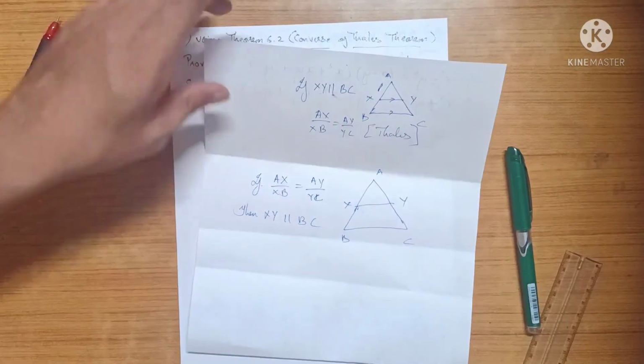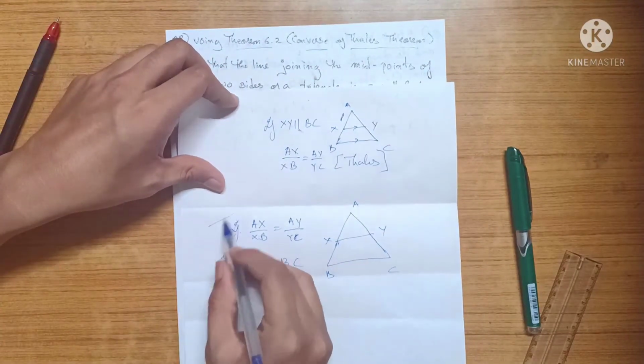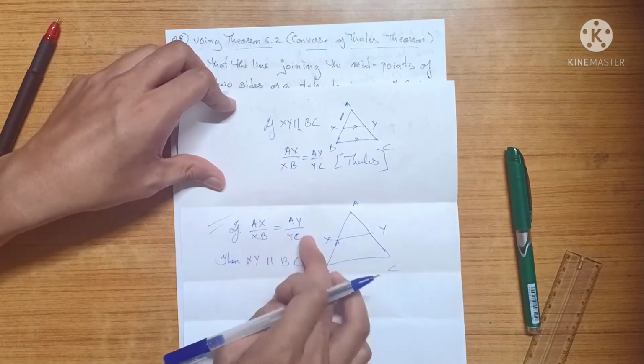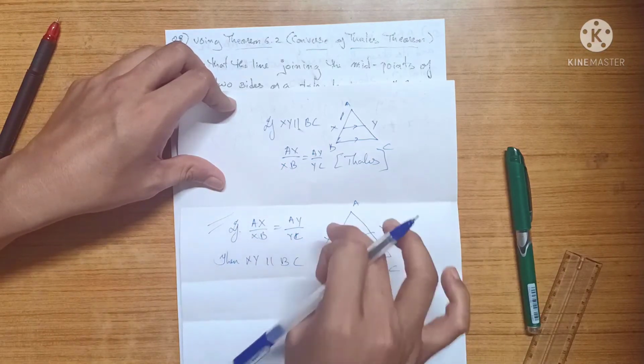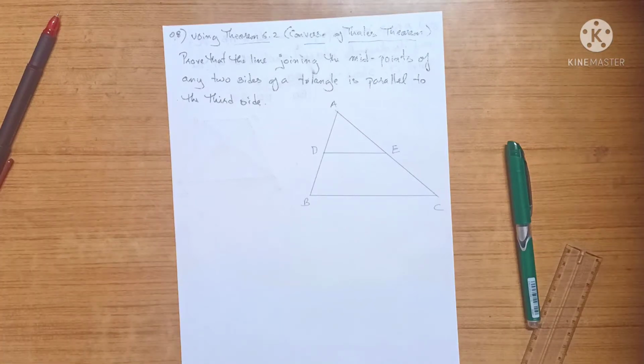Okay, don't get confused. So theorem 6.2, the converse of Thales' theorem, is this one. If the ratios are the same, then it is parallel. So we have to show that the ratios are the same in order to prove that it's parallel, got it?